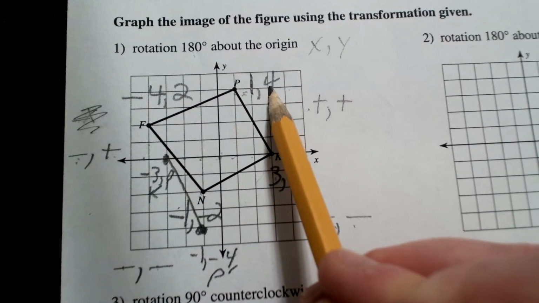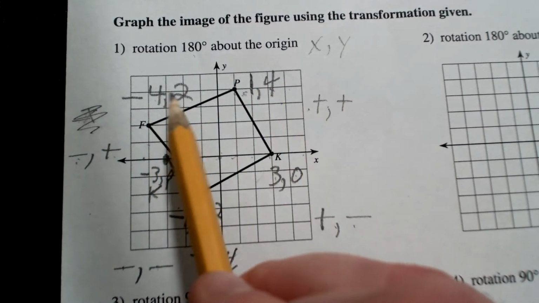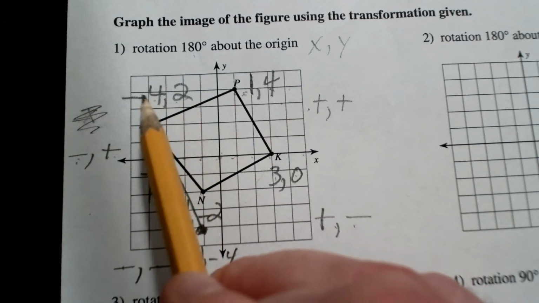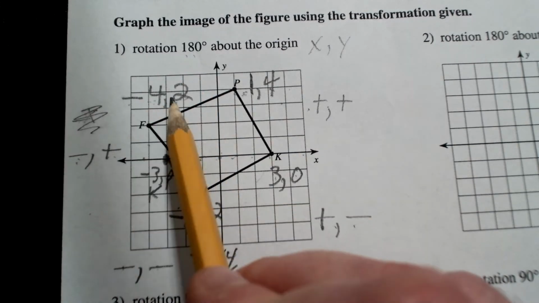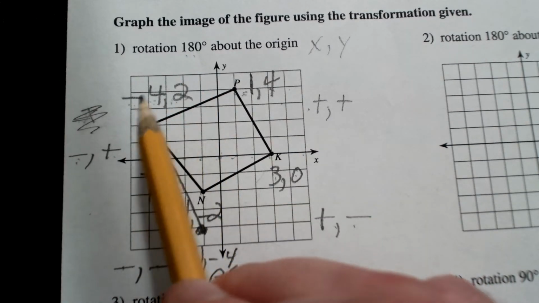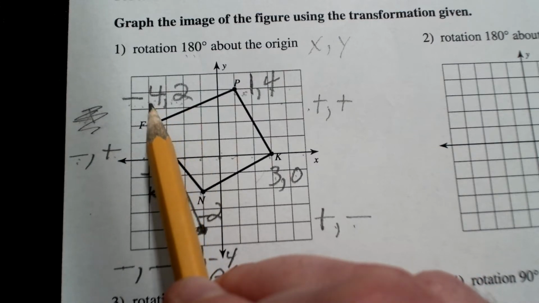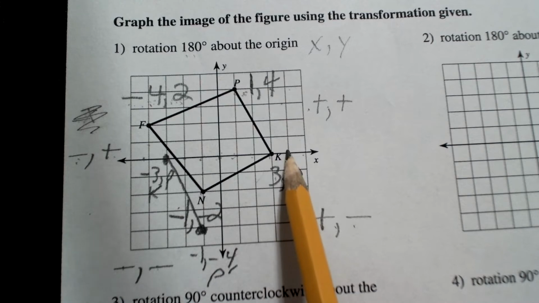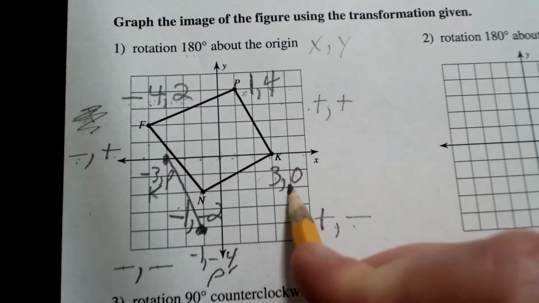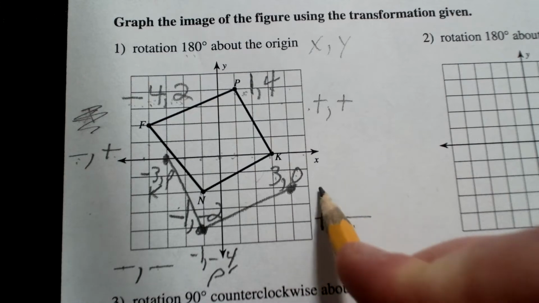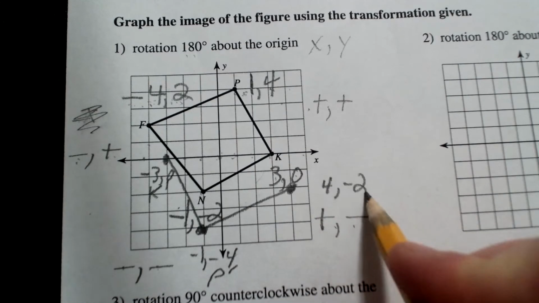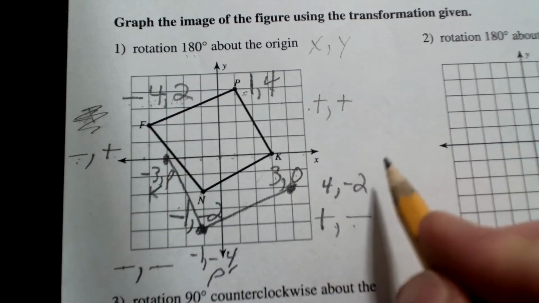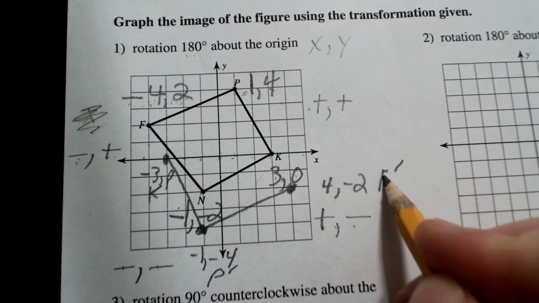So these are positive, so I'll change them to negative. This is negative, this is positive, so now this is going to be positive, and that's going to be negative. So in a 180-degree turn, you just reverse the signs here. Negative changes to positive, positive changes to negative. So this will be 4, negative 2. 1, 2, 3, 4, negative 1, 2. That's right here. So 4, negative 2. So look, negative 4, positive 2, positive 4, negative 2. That's the opposite. So this would be the F with the apostrophe.